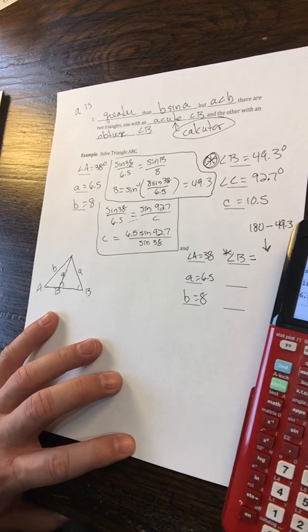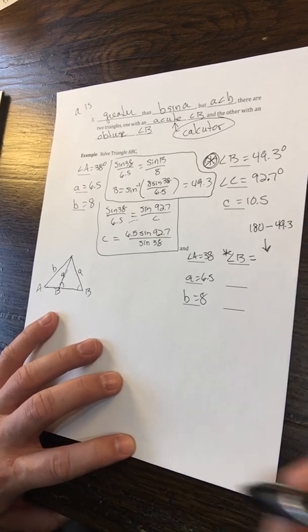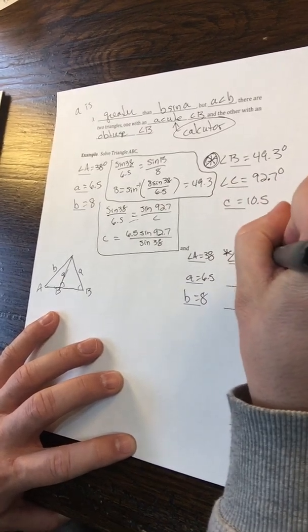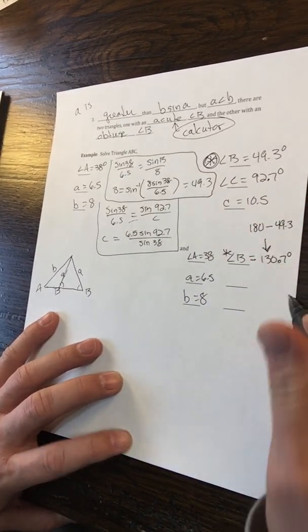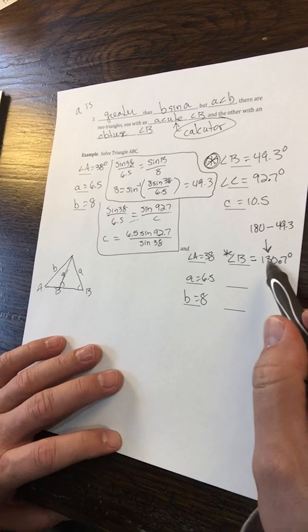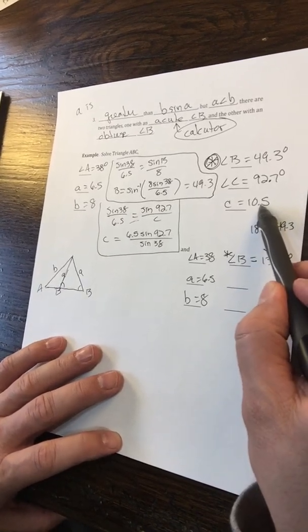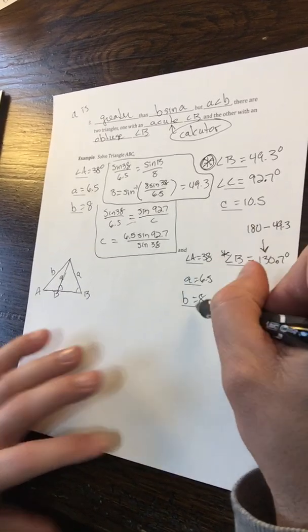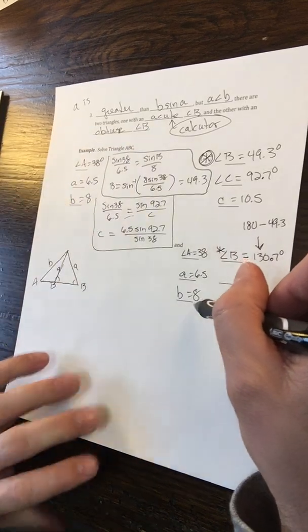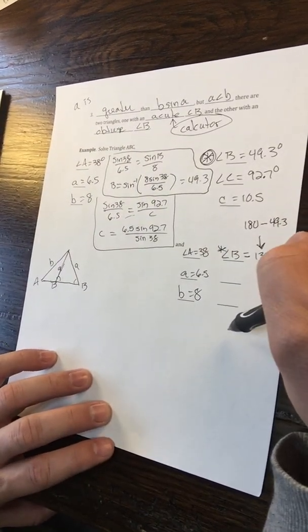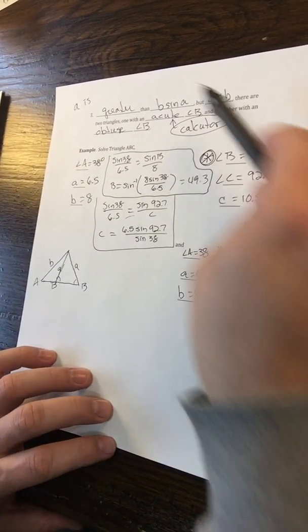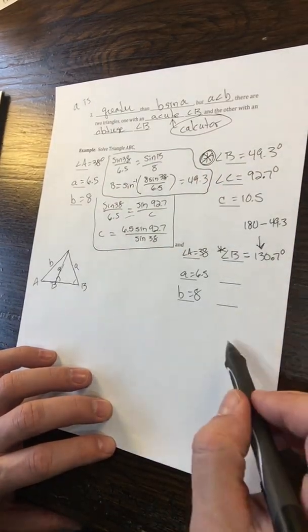That will be an obtuse angle. 180 minus 49.3 is 130.7. Now that's the obtuse angle. Angle C can't be an obtuse angle now. So angle C won't be the longest side anymore. The three original pieces of information will stay the same, but all three of these will change. Okay? I think recognizing the scenario is the hard part. The rest is not hard at all.